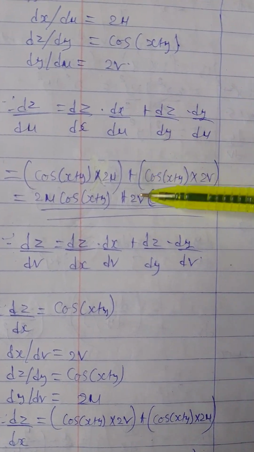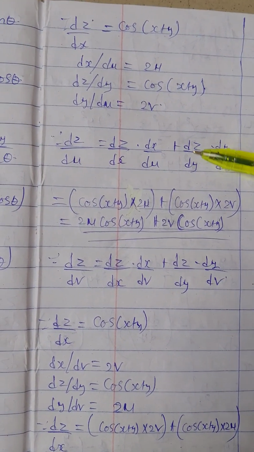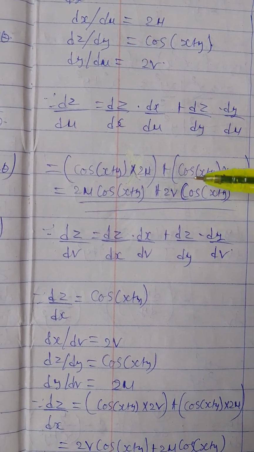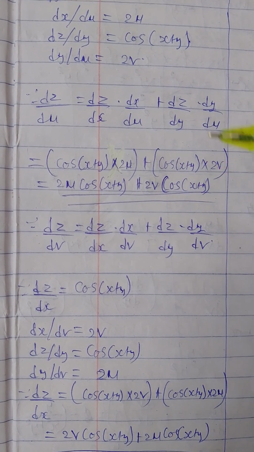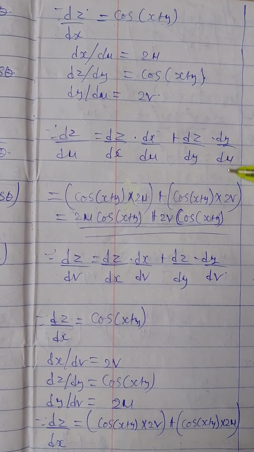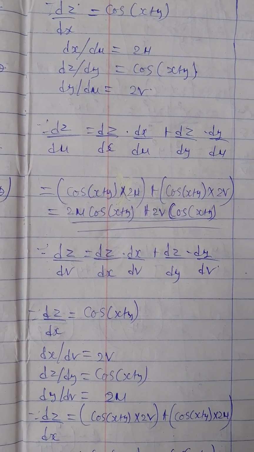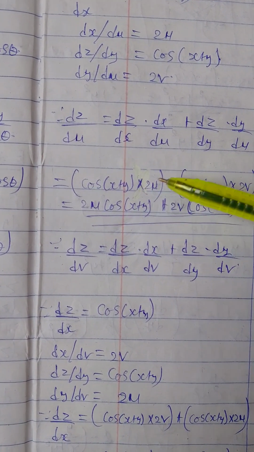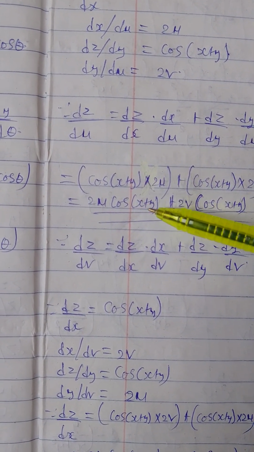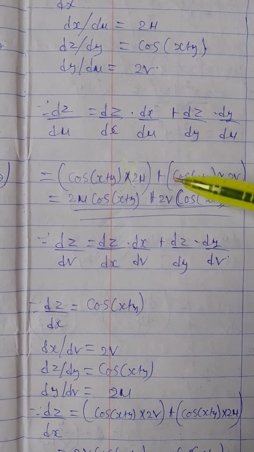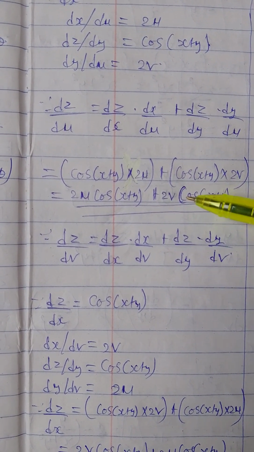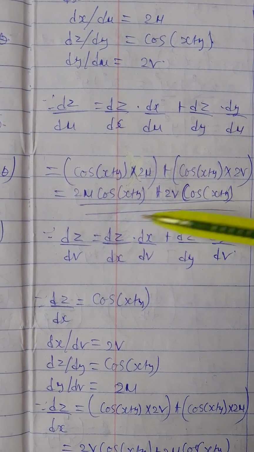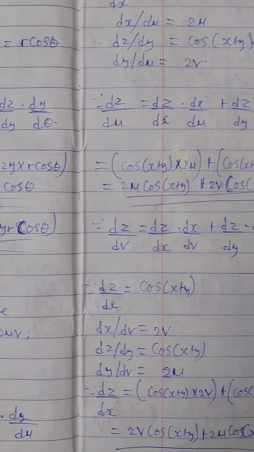Plus my answer for dz over dy was cos bracket x plus y, times the answer for dy over du, 2v. So therefore that becomes cos times 2u is 2u cos bracket x plus y, plus cos times 2v is 2v cos bracket x plus y. So therefore this is the final answer. Now what's the next question?